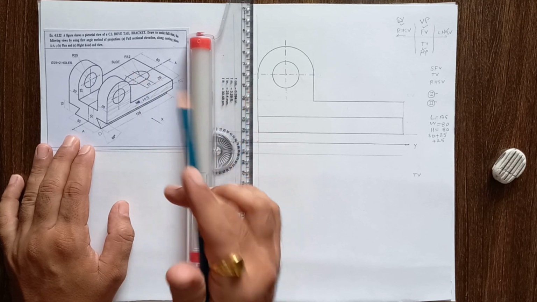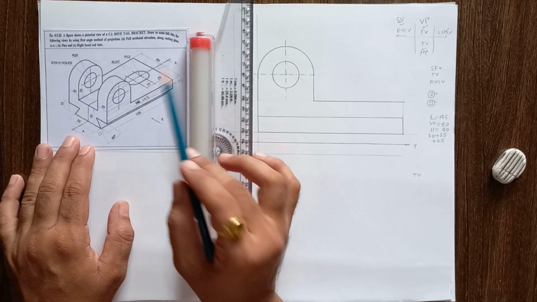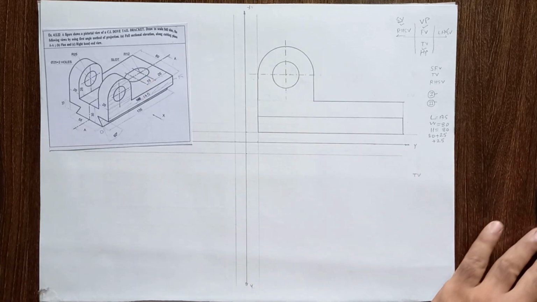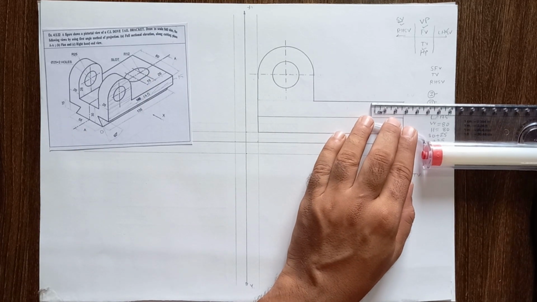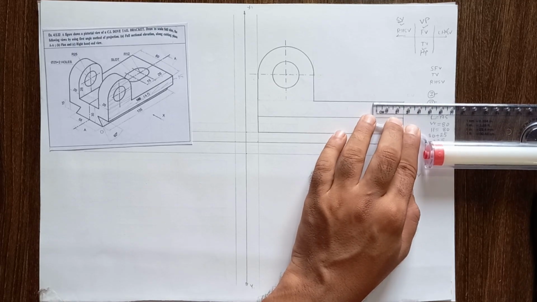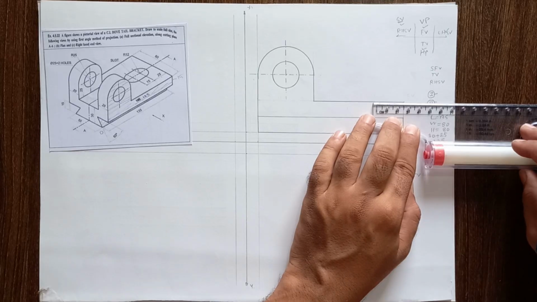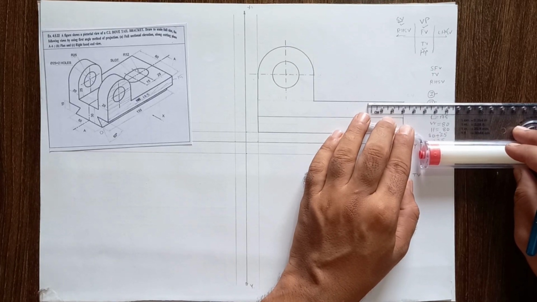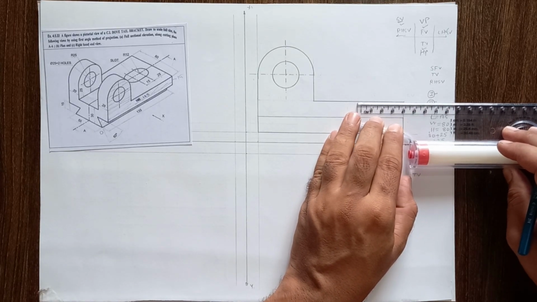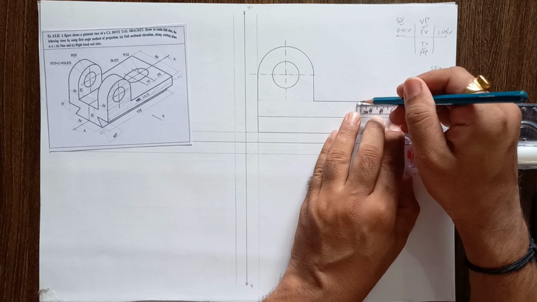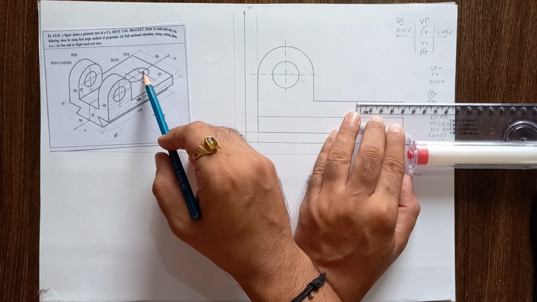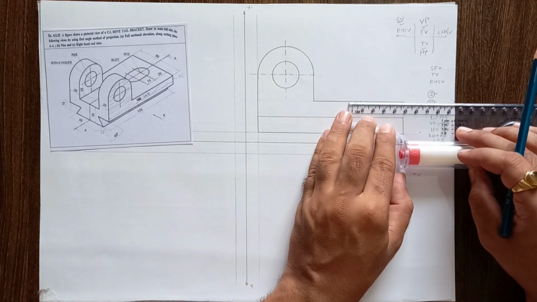So the center distance of that arc is given, 25 mm. So from this end, from the right side end, mark 25 mm distance. After that, the center distance between these two half circles is given, it is 15 mm. And after that, the radius of that half circle is given, 12 mm. So mark 12 mm distance.